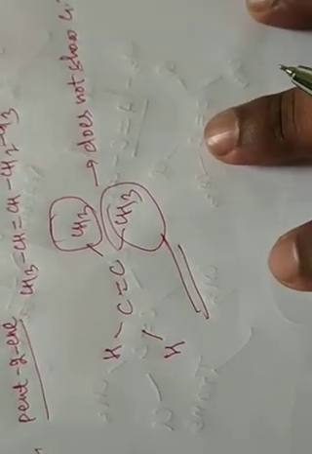If one carbon contains two CH3 groups, this type of structure does not show geometrical isomerism because the two CH3 groups are bulkier groups. Bulkier means heavy groups, so maximum bulkier groups means maximum repulsion is there. So this type of structure does not show geometrical isomerism.